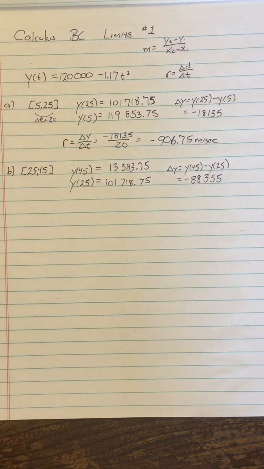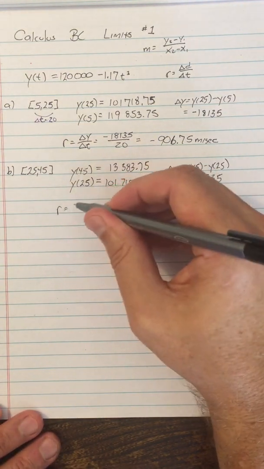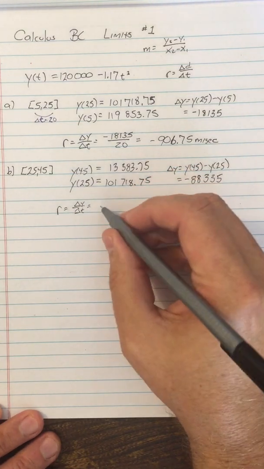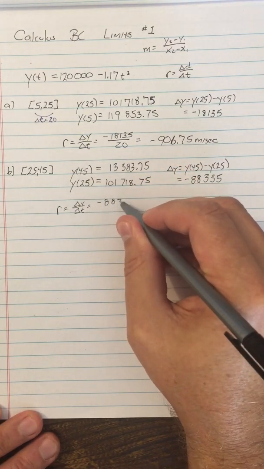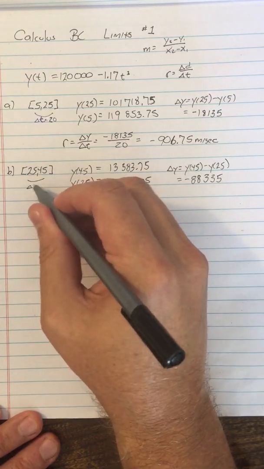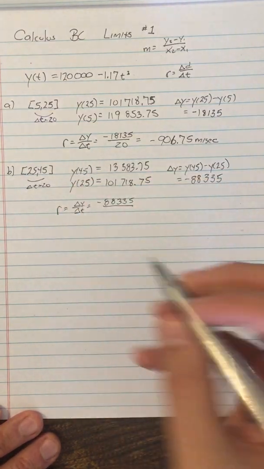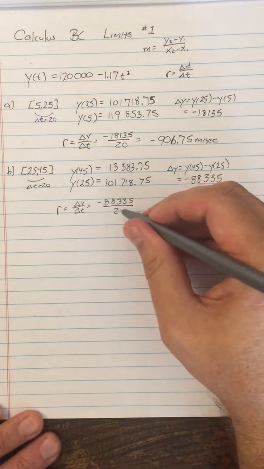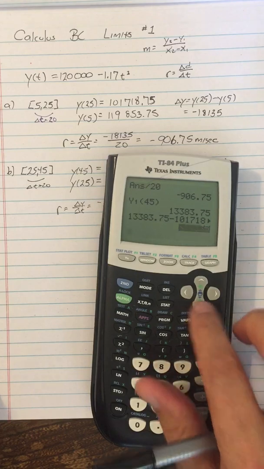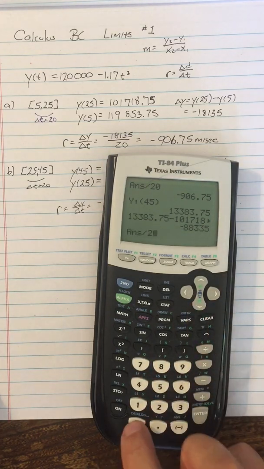All right, so now just keeping consistency again, r equals delta y over delta t. So that's going to equal negative 88,335 over my time interval, which is still 20. But watch, because our third one, the time interval is going to be 10. So I just divide by 20.